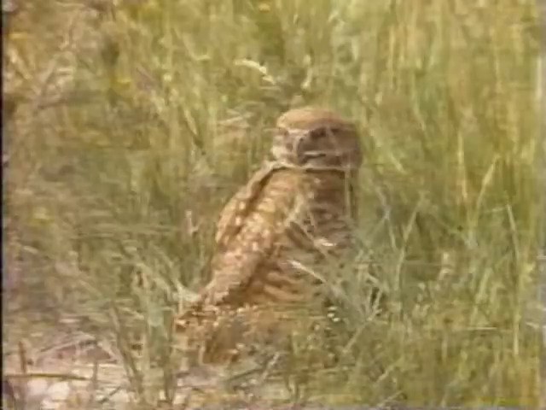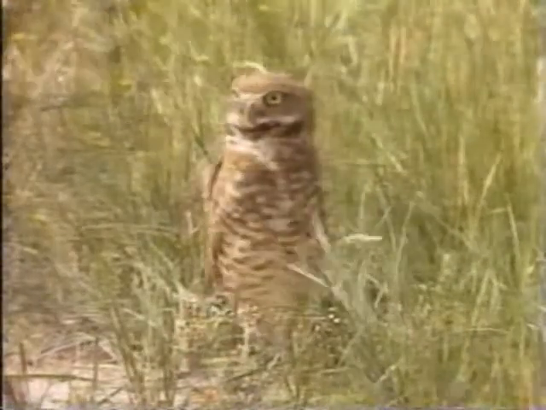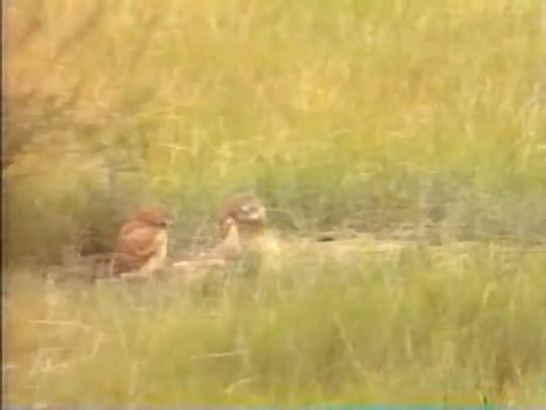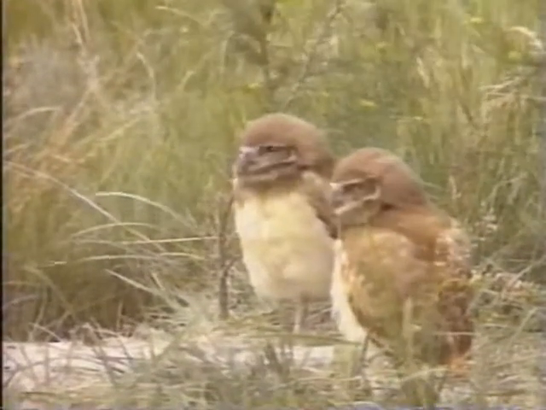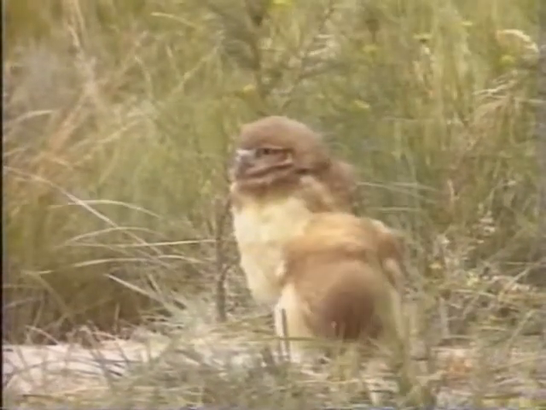In 1989, there's a program started called Operation Burrowing Owl, and it's modeled after a similar program in Saskatchewan. And what we do is encourage people to report sightings of owls. And if the owls are nesting on private property, then we talk to landowners and see if they'd like to voluntarily protect some of the habitat around the burrow.